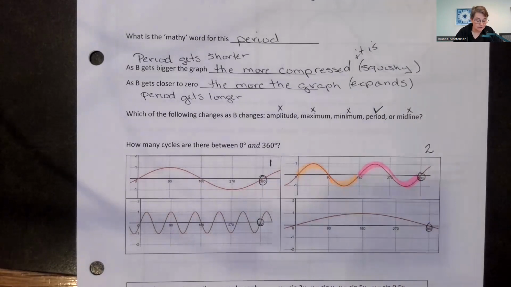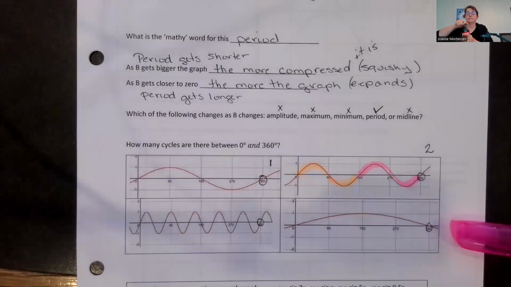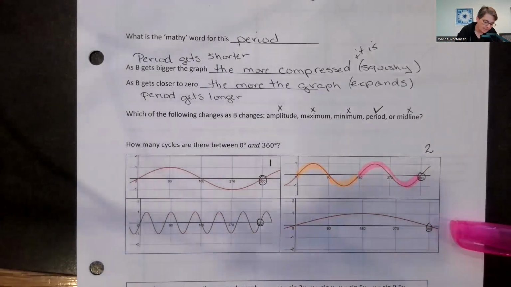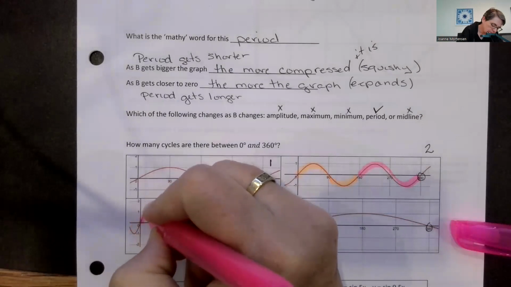I may not have enough markers for this. All right, how about you count on that one and let's see if we come up with the same answer. One.